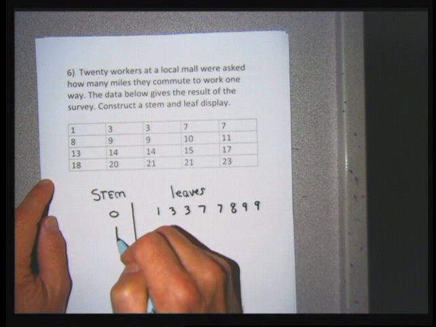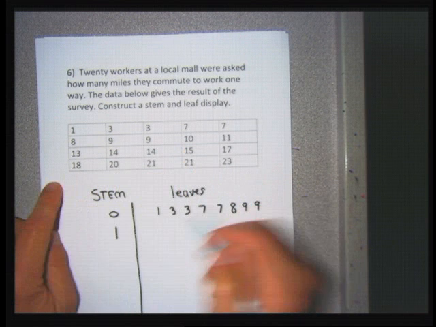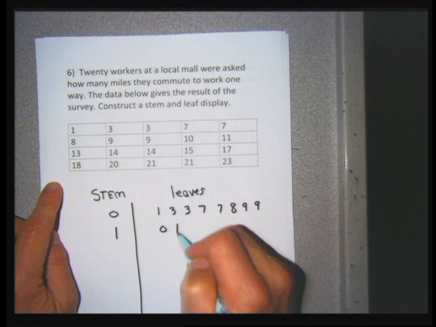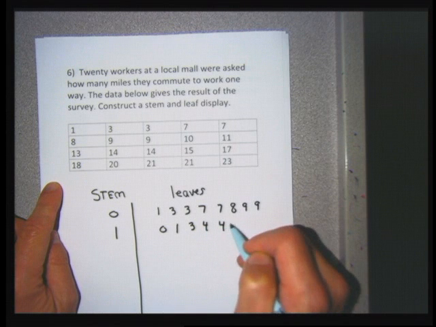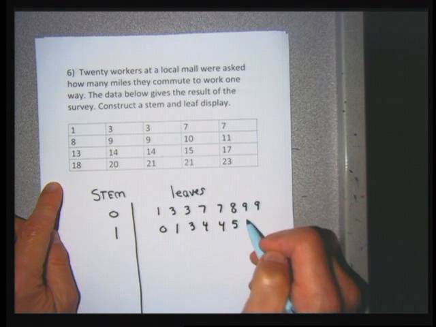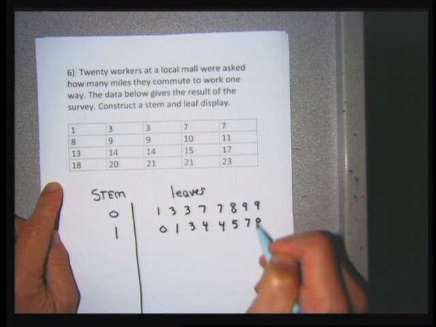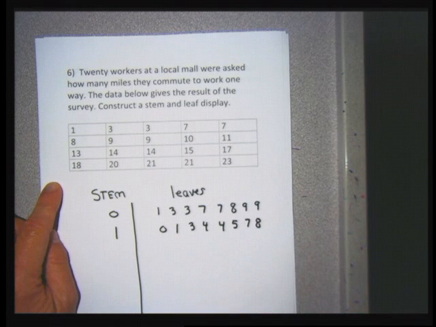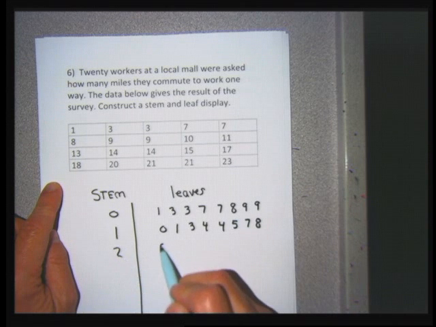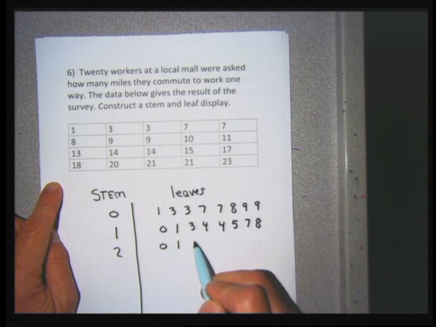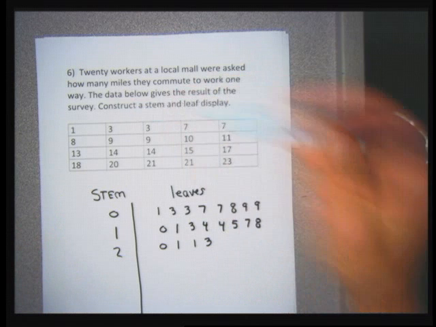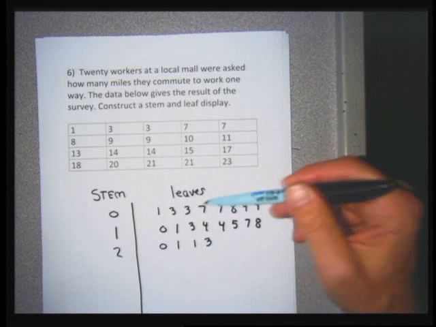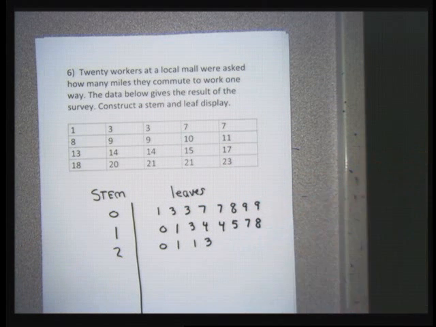Then my tens are going to have 10, 11, 10, 11, 13, 14, 14, 15, 17, 18. And then my 20s are going to have 20, 21, 21, 23. Let me make sure I have all the data in. There should be 20: 8, 16, 20. So I have all the data in.